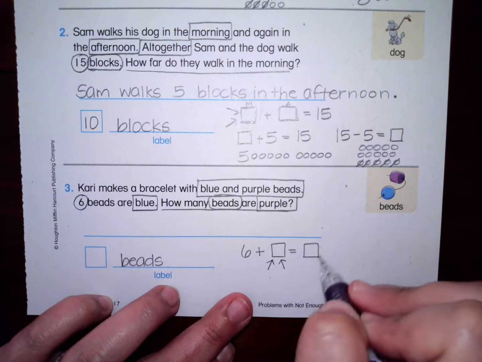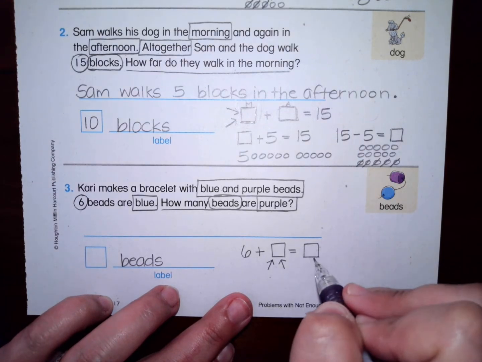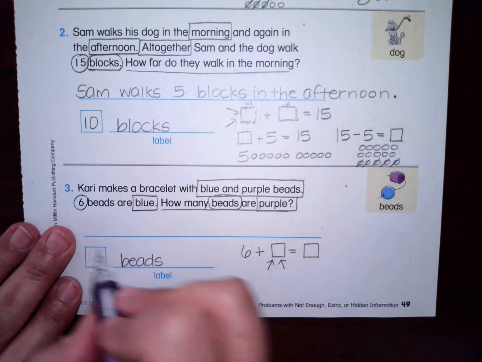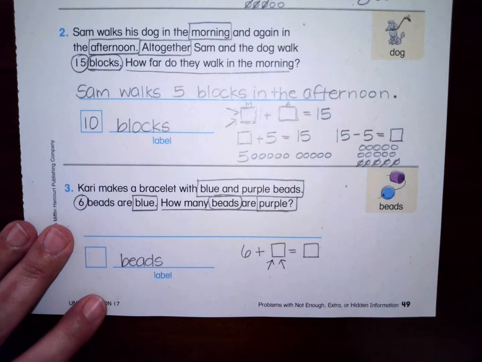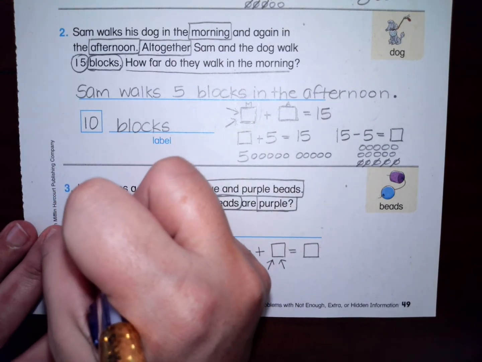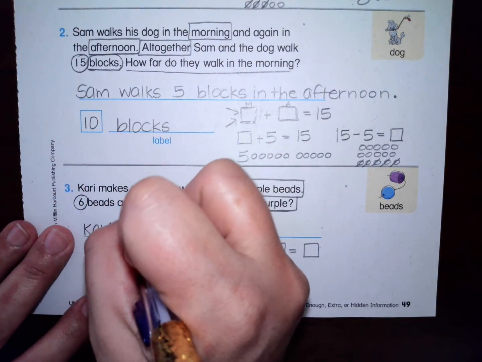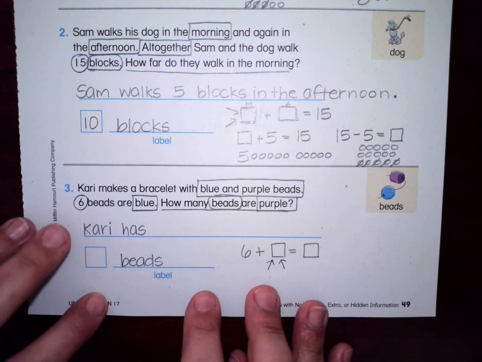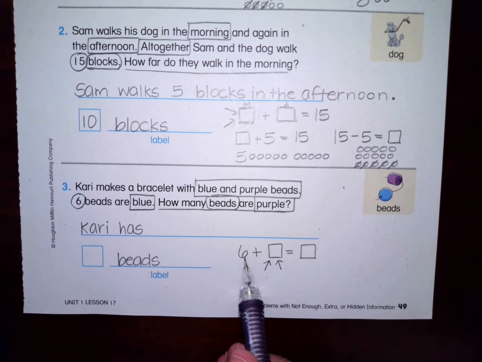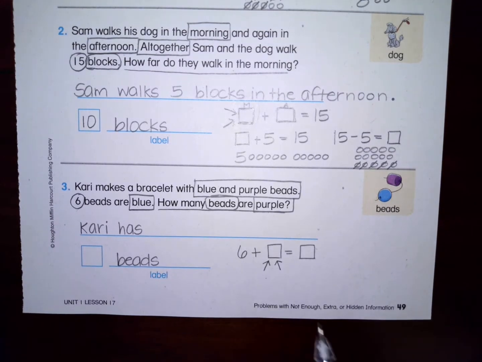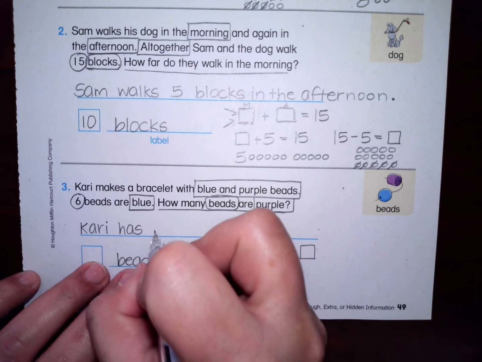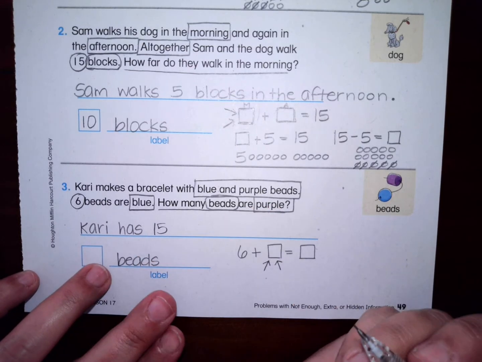So we are actually going to fill in what is the total amount of beads. So on your line right now, I want you to write Carrie has, and I'm going to let you fill in the number here. It has to be bigger than 6, and it actually has to be bigger than 7 because there has to be at least 1 bead right here. So you can choose a number that is greater than 7 or greater. I'm going to choose 15. If you would like to choose that, you can. Otherwise, you can choose your own number.